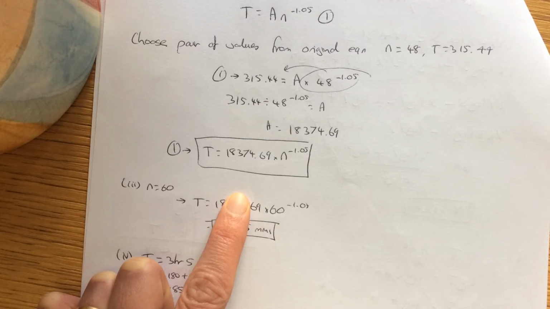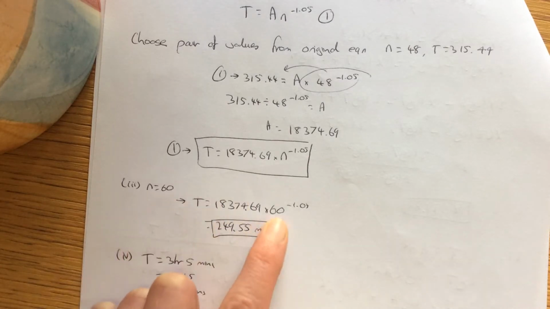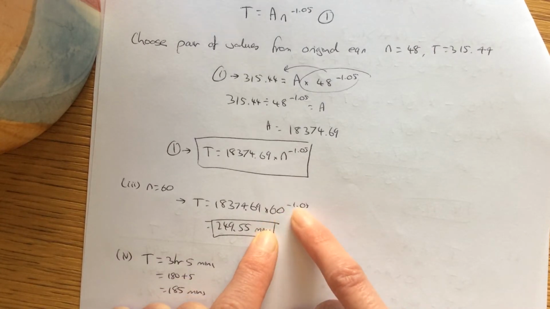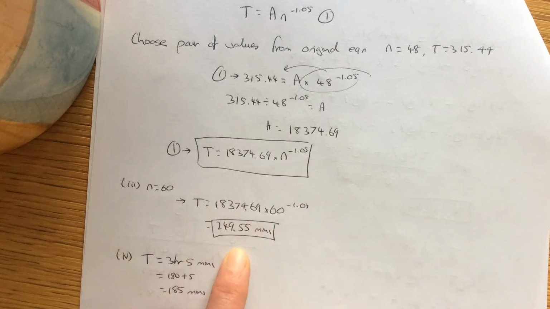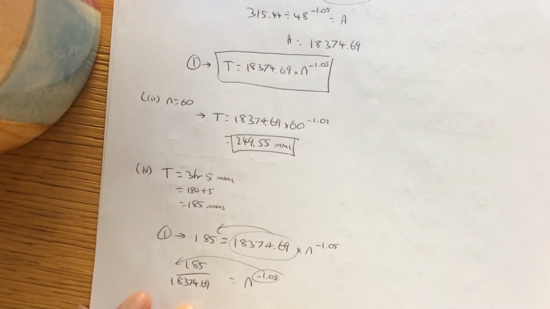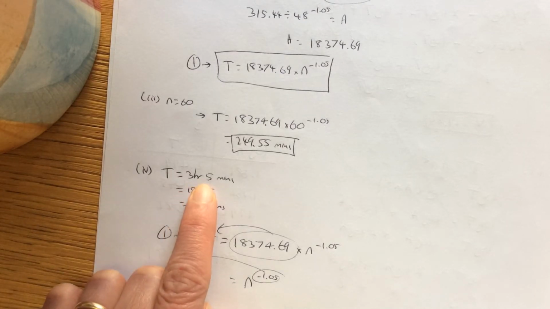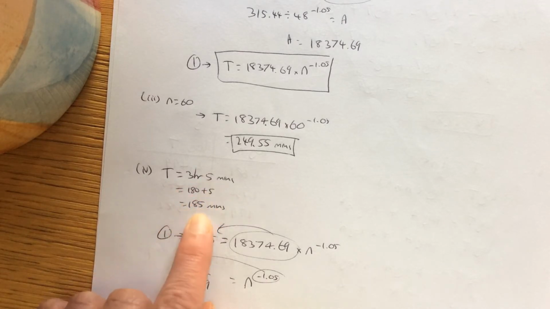Part 2, he has 60 training runs, so n is 60. So put in there 60. And in the calculator, I would go 60, then put in that power, press the equal sign, and then times it. Part 4, be really careful about the units, okay? 3 hours and 5 minutes, whereas your initial table was in minutes. So you've got to put that into minutes first.